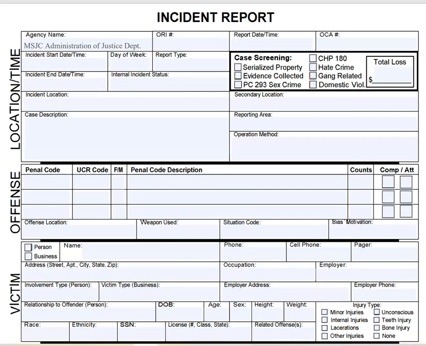So really, you need to practice. To say that some individuals are just born to write, maybe there's a couple out there that just have that ability to write. But if you don't, you can learn how to become a good report writer.